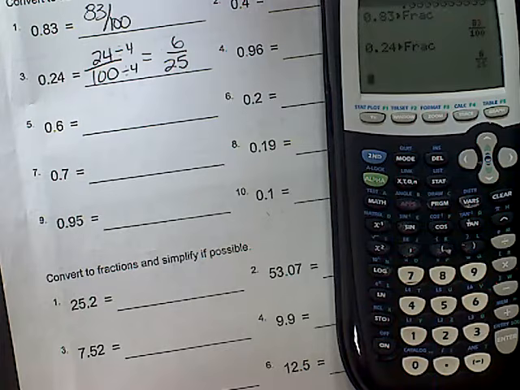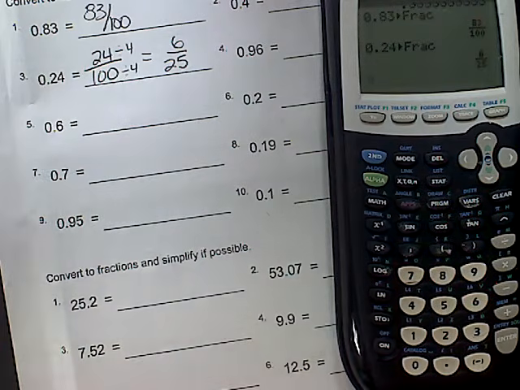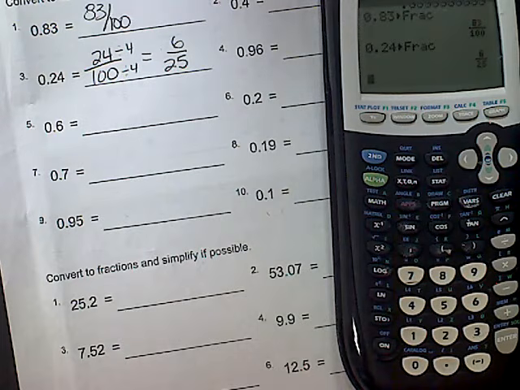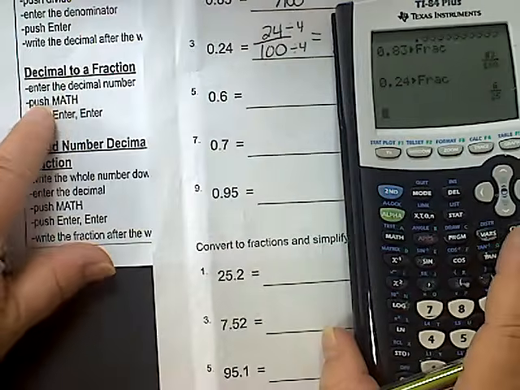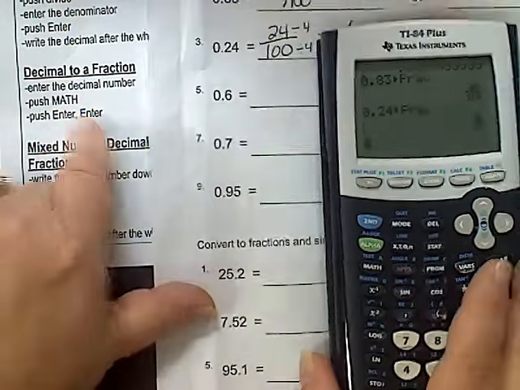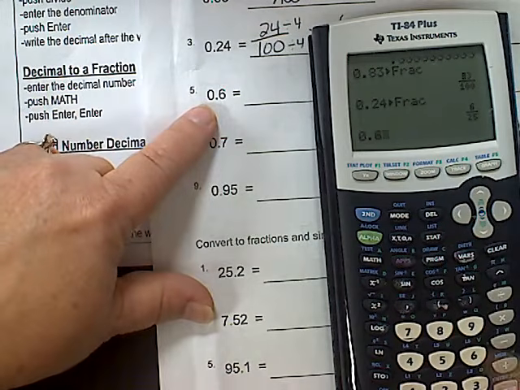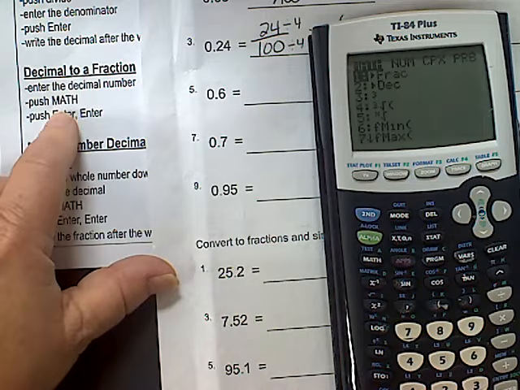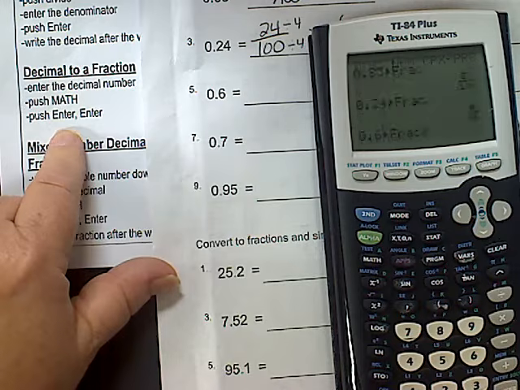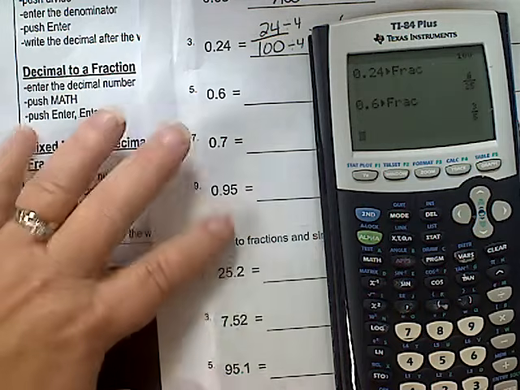The other thing is this calculator will take care of PEMDAS for you, so you no longer have to worry about these things. Okay? So let's try one more. Remember, it's right here. It says decimal to a fraction. You enter the decimal, so 0.6. You push math, you press enter, and we have 3/5.